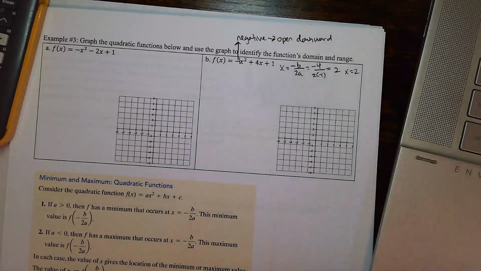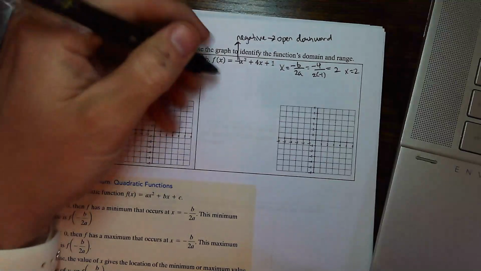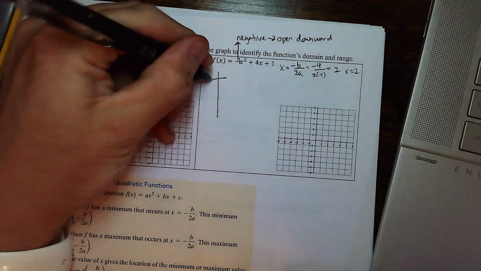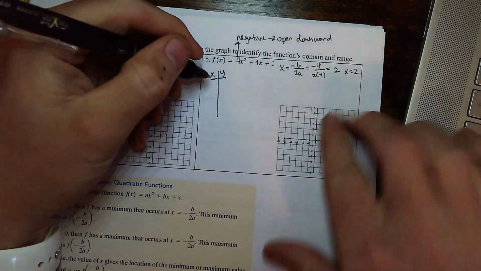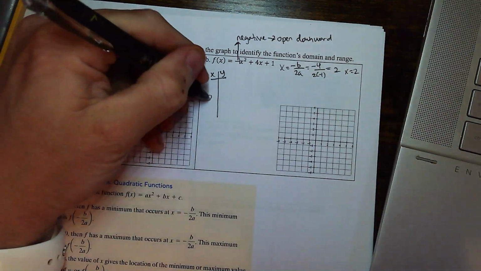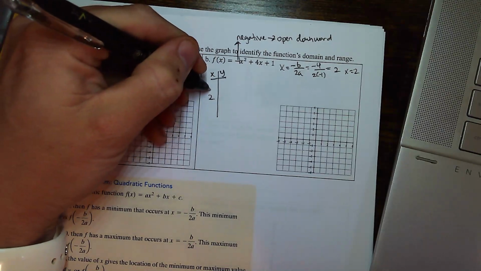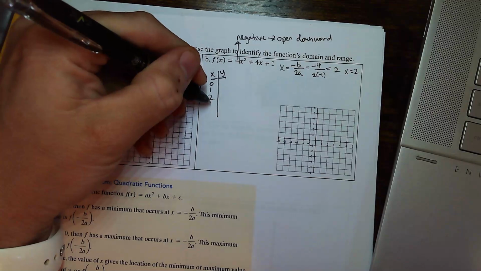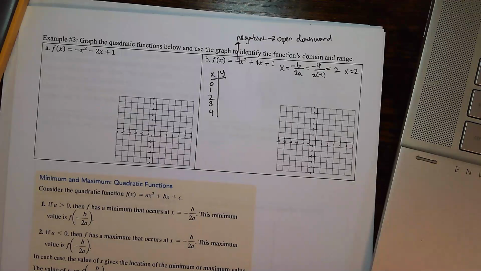Now, I'm about to break some rules here. I'm not going to do it the way they do it. I'm going to do this by making a table. Whatever this x is going to be, I put it in the middle of my table, and I'm going to use 5 points. So I'm going to pick two x's that come before 2, which are 1 and 0, and two that come after, so 3 and 4. And I'm going to find the corresponding y's.